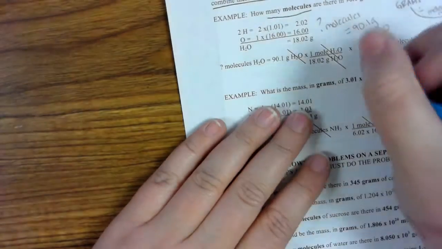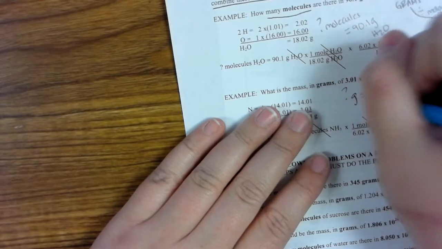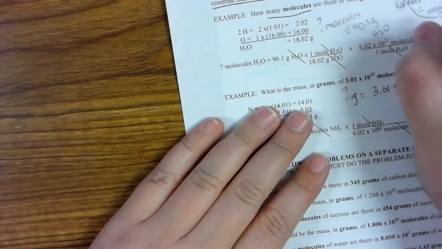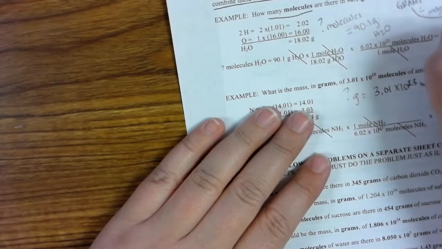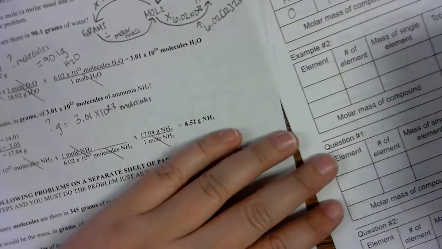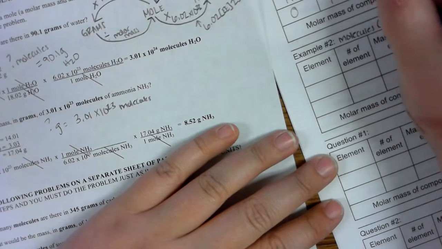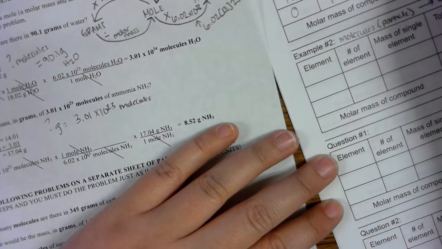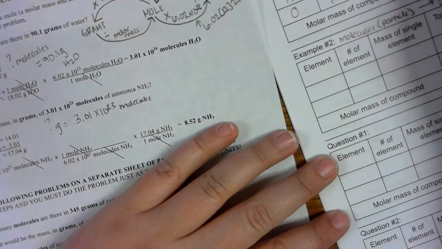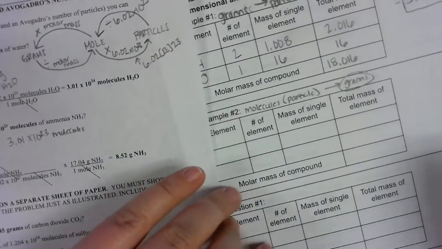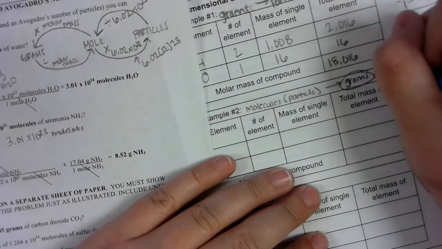On example number 2, what is the mass? So we're looking for grams. And 3.01 times 10 to the 23rd molecules. So in example number 2, we're given molecules, which is a type of particle, and we are asked to find grams. Once again, because grams is something we're being asked for, that tells me right there, must calculate molar mass. So that's the first thing I'm going to do.